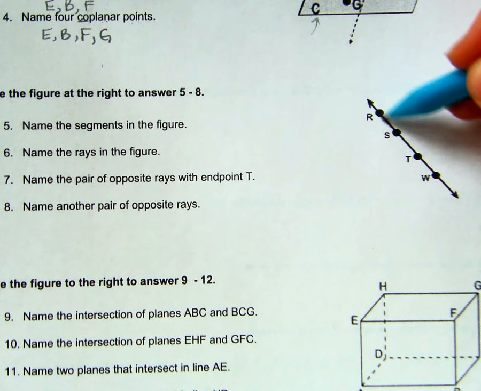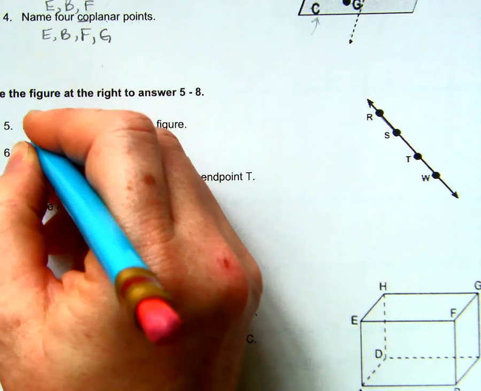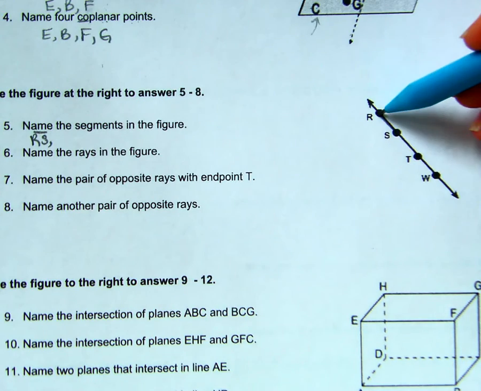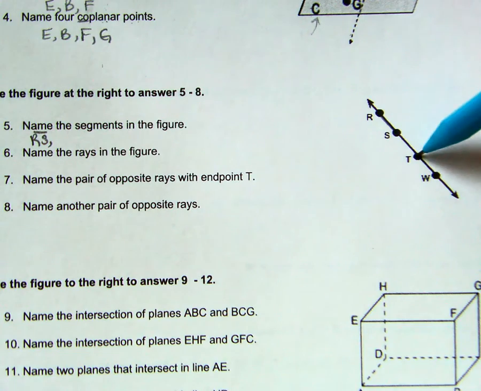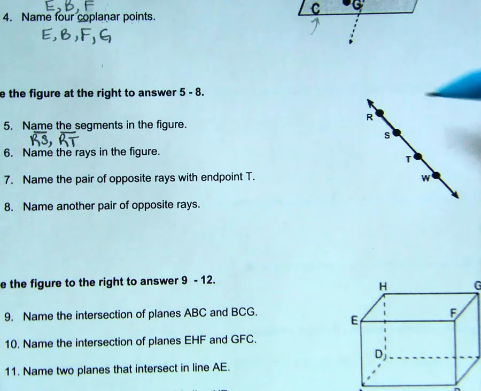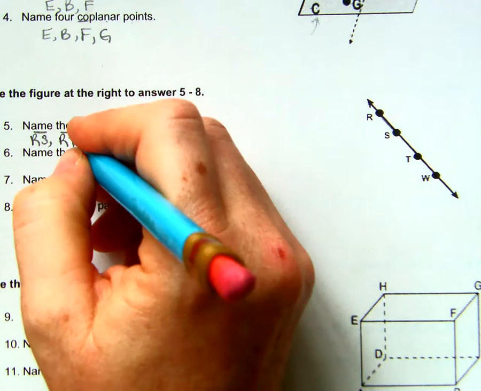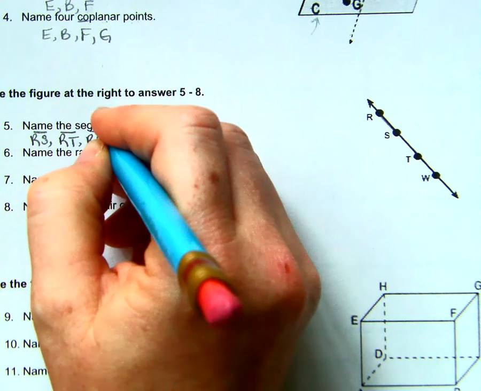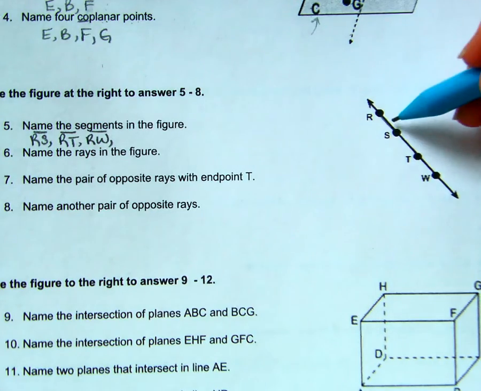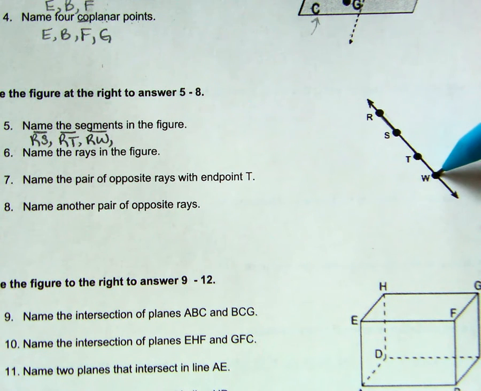So the first one I see here would be RS. And the next one I see here would be RT. And the next one would be RW. Okay, so RS, RT, RW.